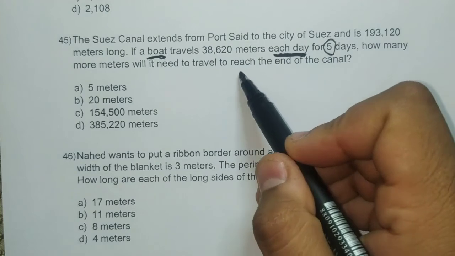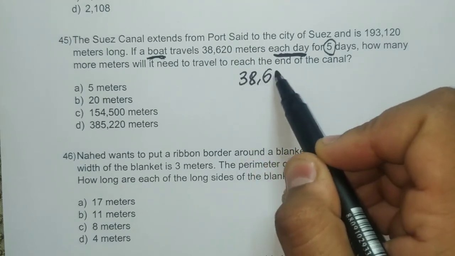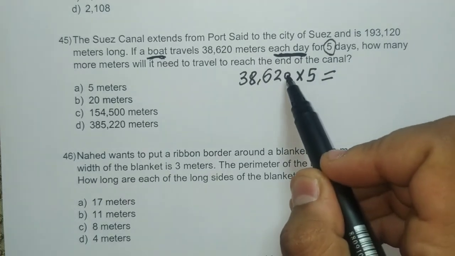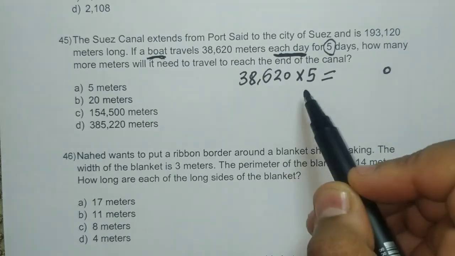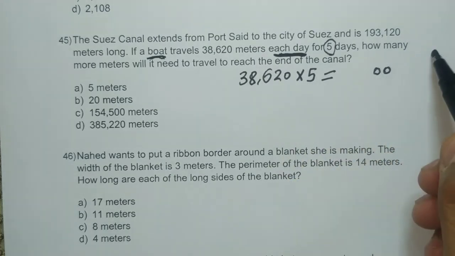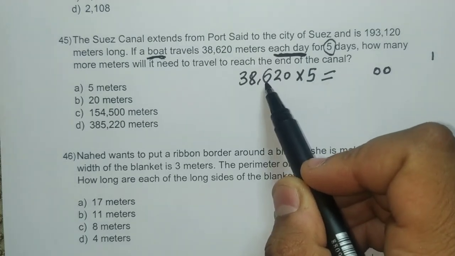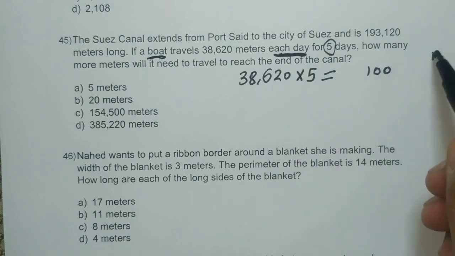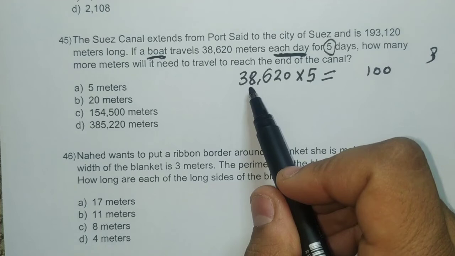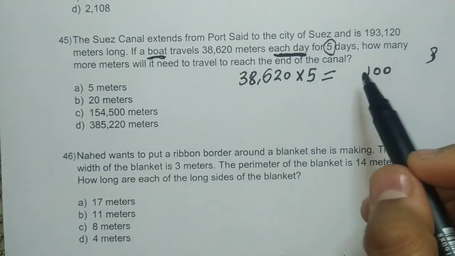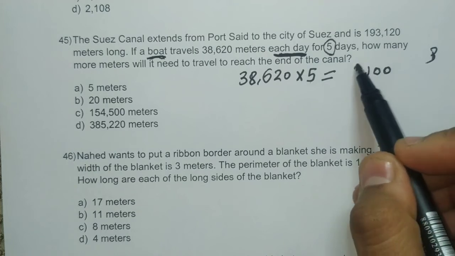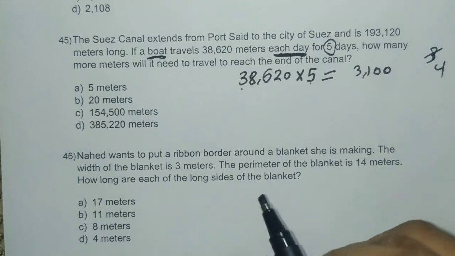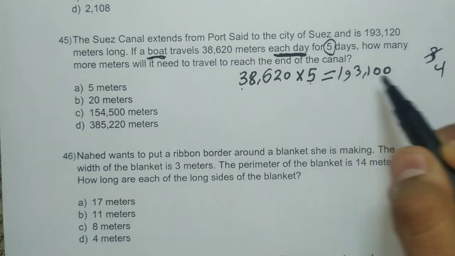So I will multiply this number by 5. 5 times 0 is 0. 5 times 2 is 10, 0 and carry 1. 5 times 6 is 30, plus 1 equals 31, 1 and carry 3. 5 times 8 is 40, plus 3 is 43, 3 and carry 4. 5 times 3 is 15, plus 4 is 19.